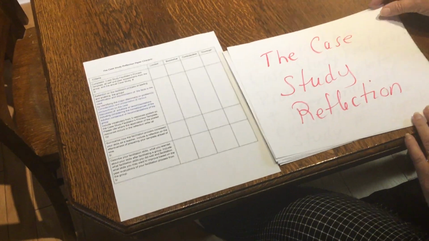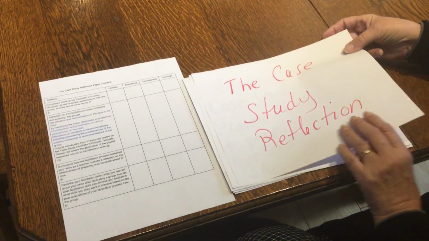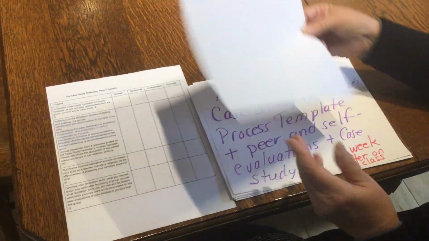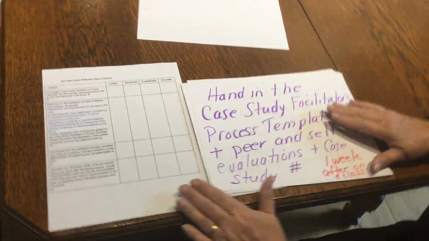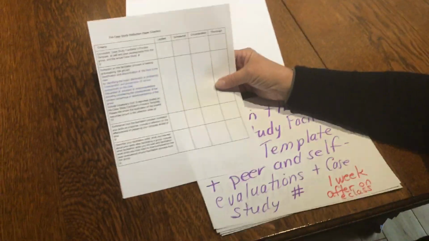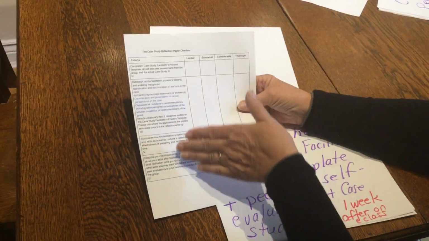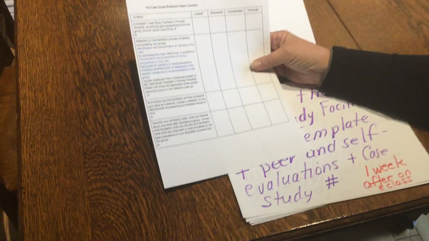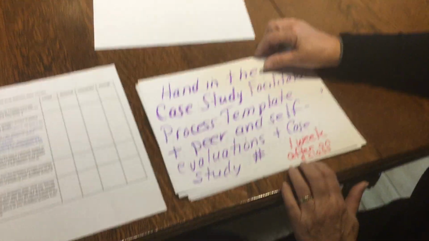Everyone, let's look at the case study reflection. Let's do a week after you do your facilitation of the case study in class. You will notice that there is a template for a rubric, and it goes through the criteria that you're supposed to include in your reflection, which we're going to go through now so you hopefully understand it better.